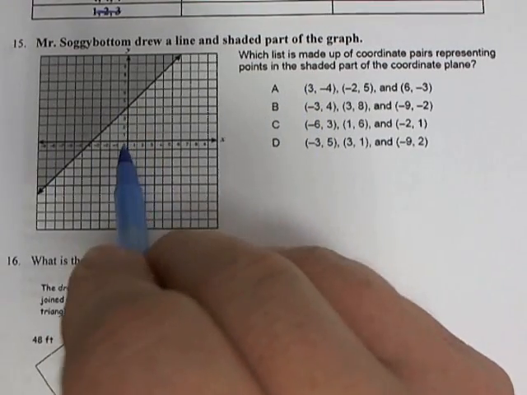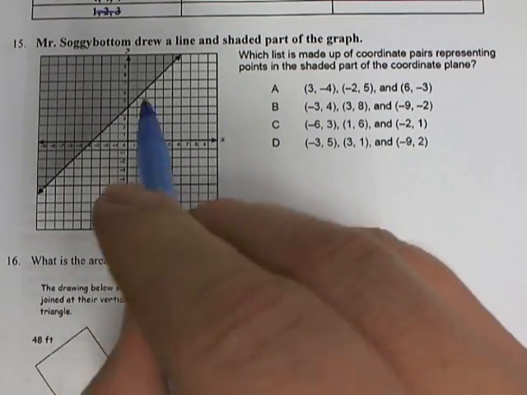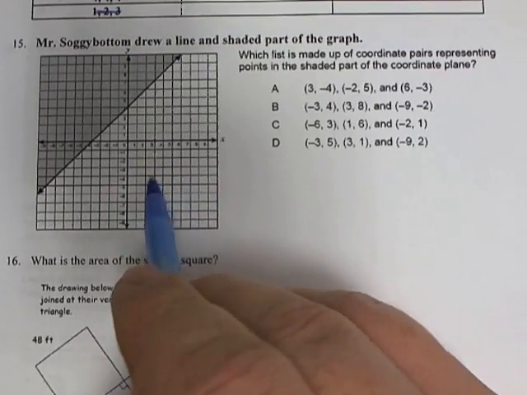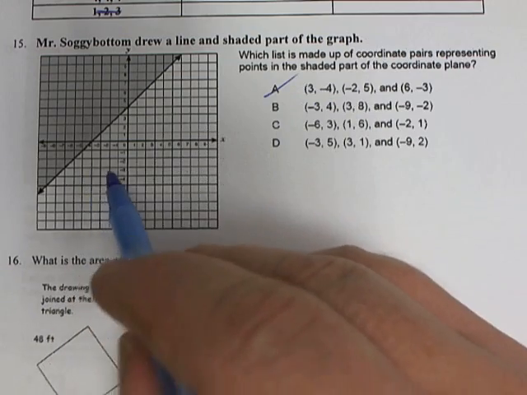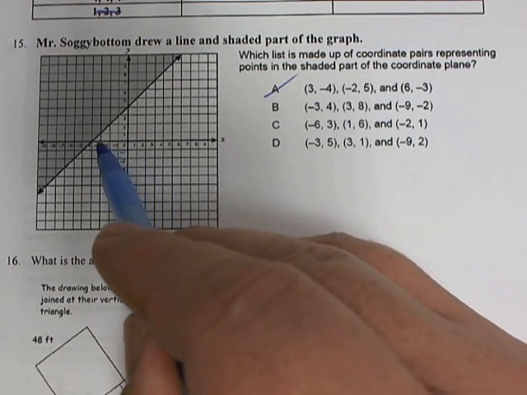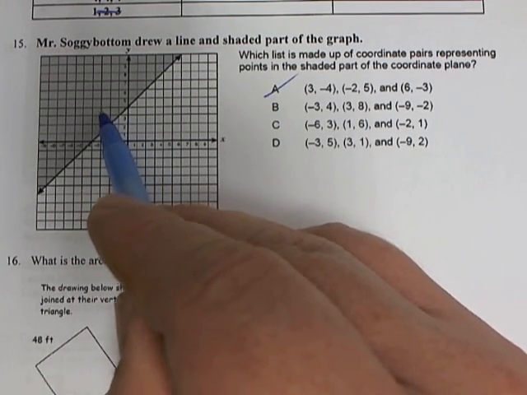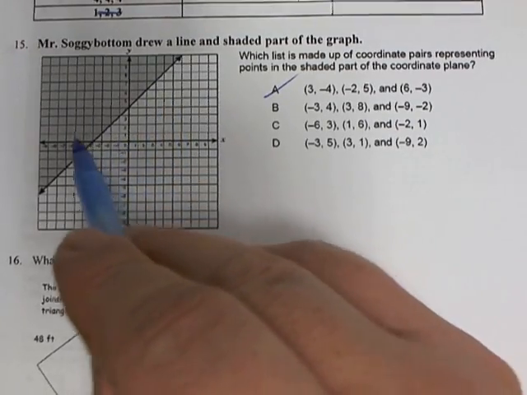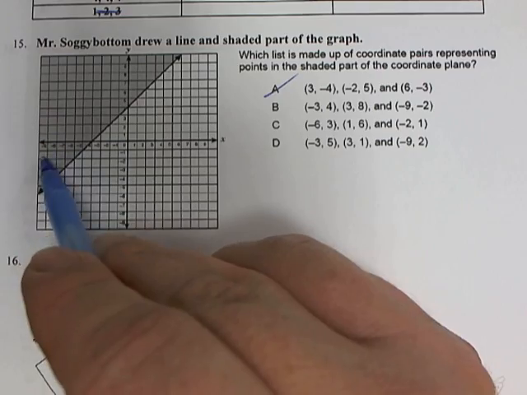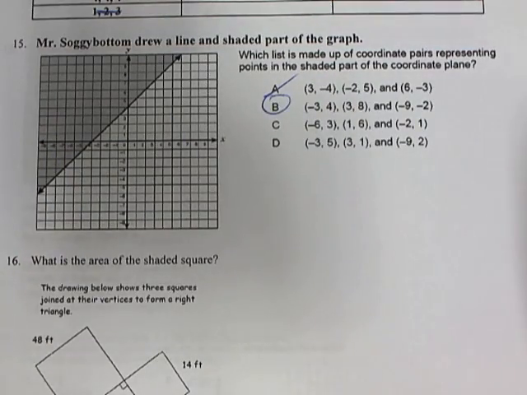Answer choice A, 3, negative 4. I can see that's not going to be. 3, negative 4 is going to be down here. So A won't be a correct answer. What about negative 3, 4? Negative 3, 4 is in the shaded region. 3, 8 is in the shaded region. Negative 9, 2, negative 2. That's in the shaded region. So the correct answer is B.